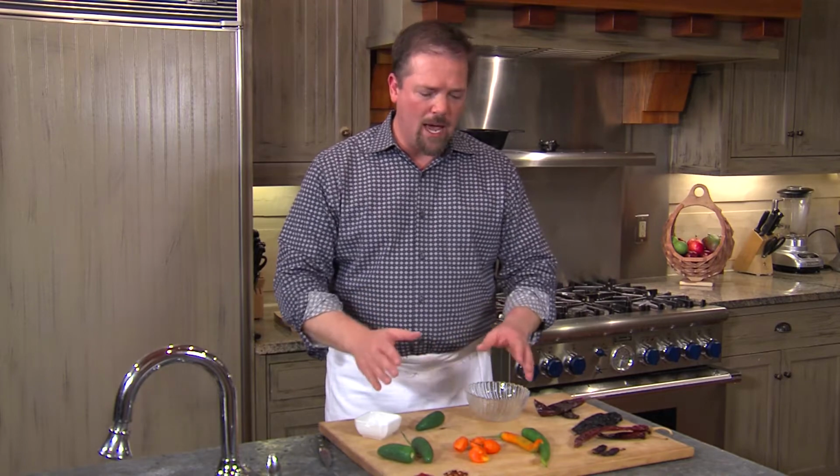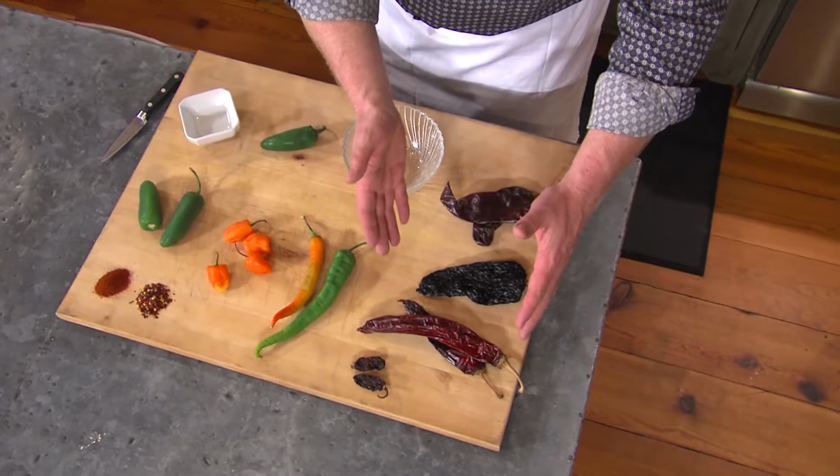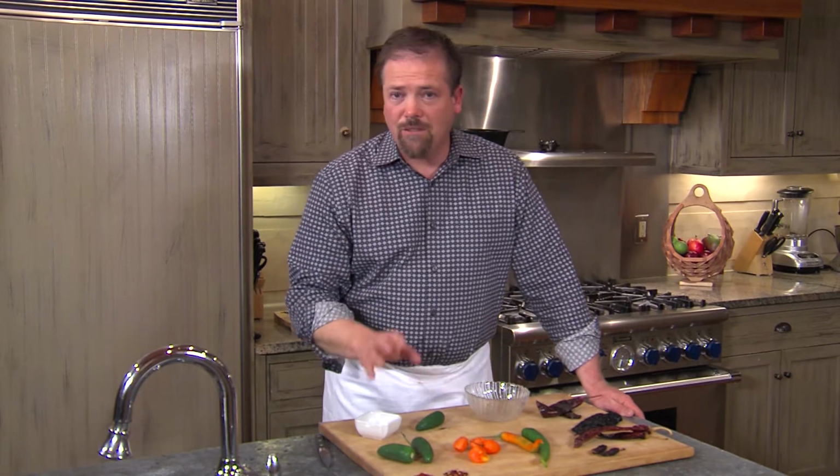I'm Chris Koetke, and I'd like to give you some tips for how to use different kinds of chilies. In the world of chilies, there are many to choose from, but they can be kind of divided up into two camps, into the fresh chilies and into the dried chilies. Now, each one has a very different flavor profile, but even within each of the families, the chilies have different flavors and different heat intensities.